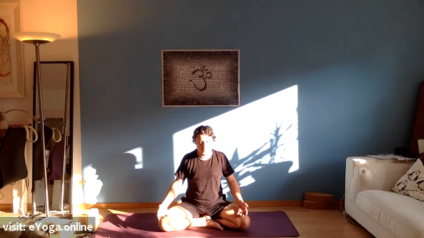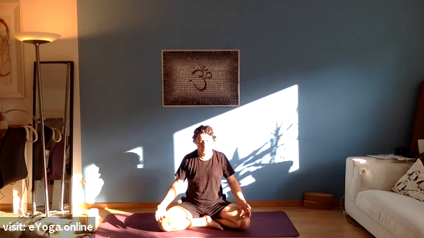We've got the lower and upper, sides and back. This is the bulk of our body where everything happens. So our organs are there, the breathing, the heart.